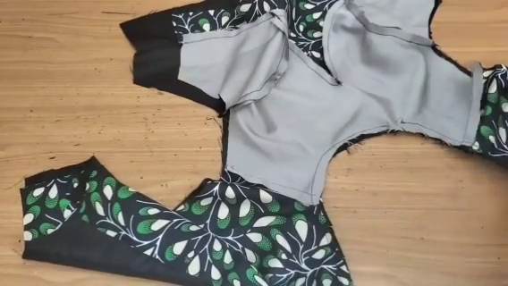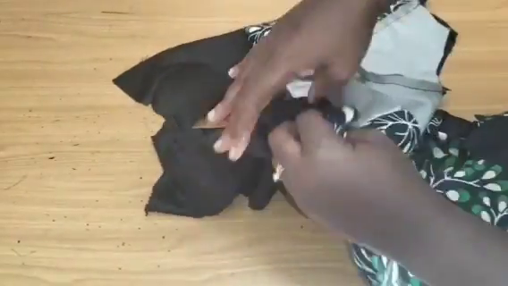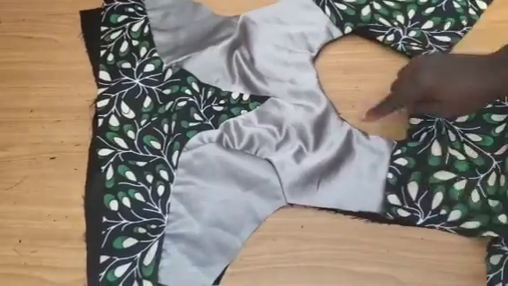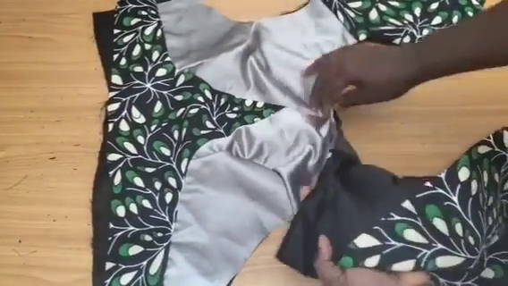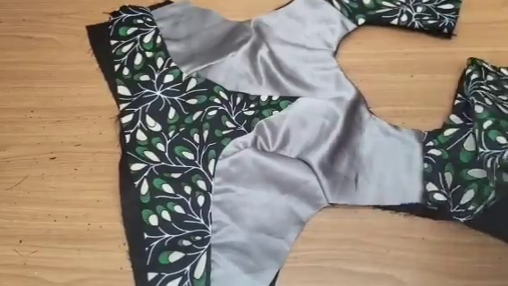So I've made my notches and I'm going to flip the seams to the part of the lining and top stitch accordingly. So here I'm done. This is what I have. Make sure you give this dress a good press, okay? So once you press it down, you see the beauty of it.